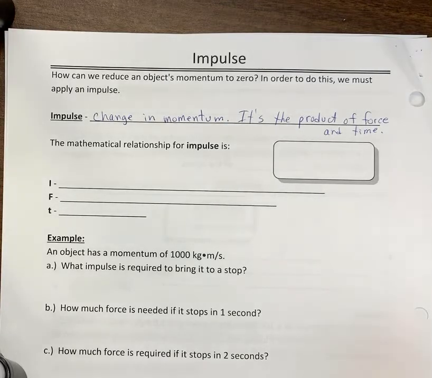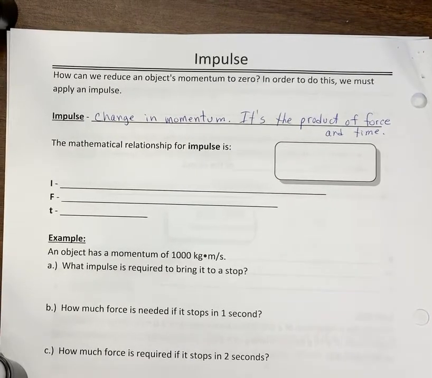We're going to look at impulse now. To understand impulse, we're going to ask this question: how can we reduce an object's momentum to zero? In order to do this, we must apply an impulse. So an impulse is what changes the momentum.